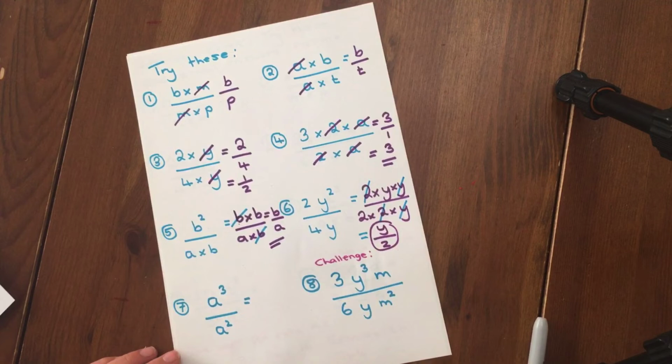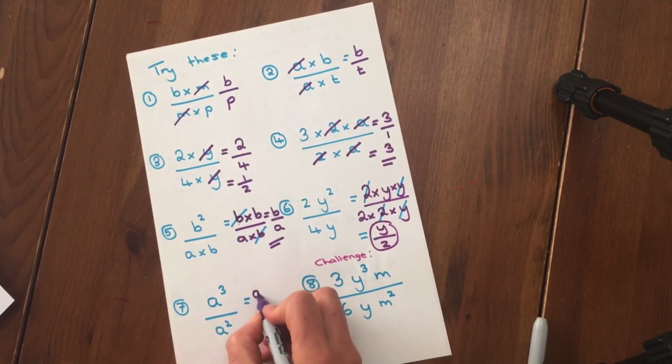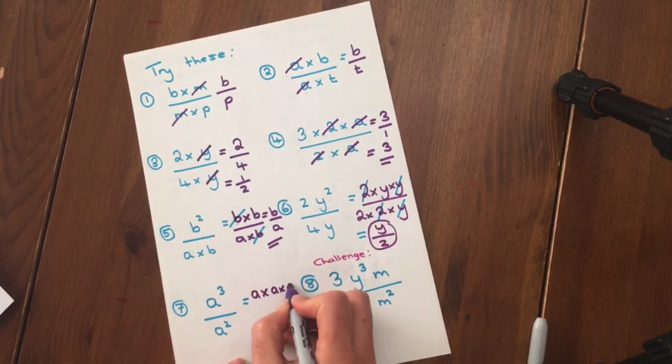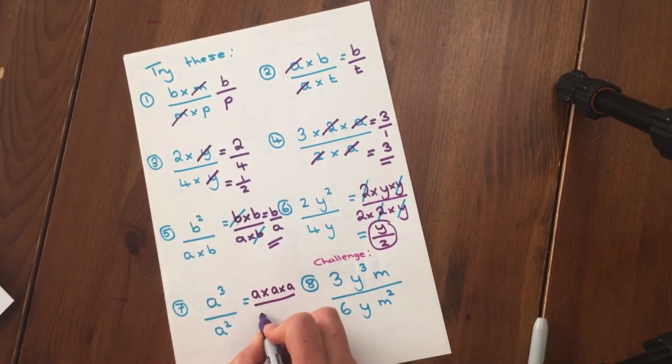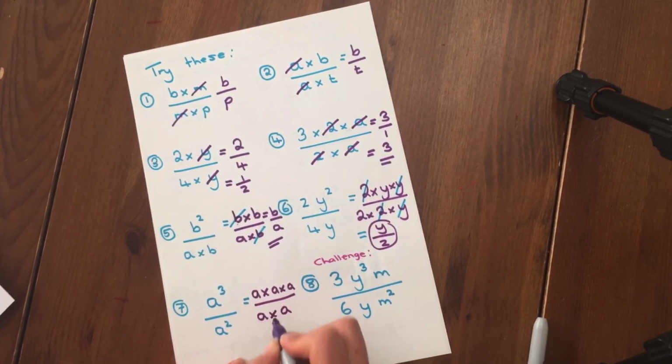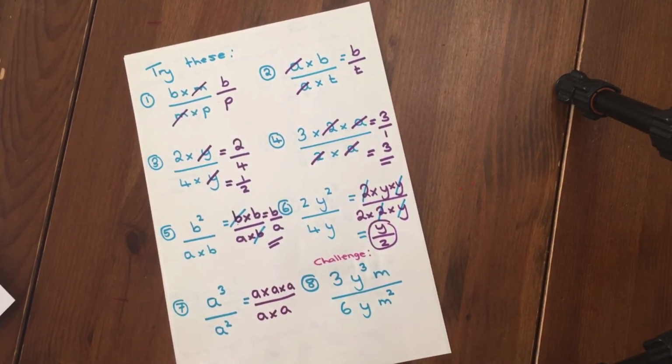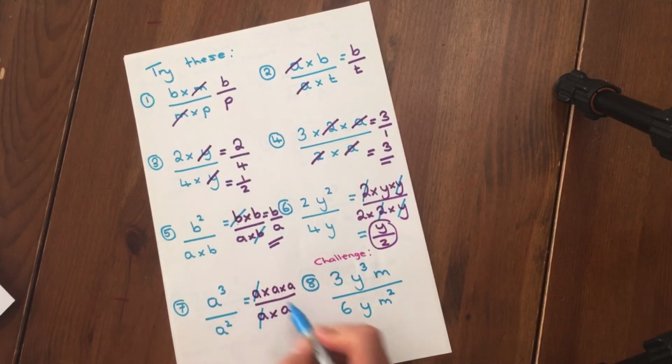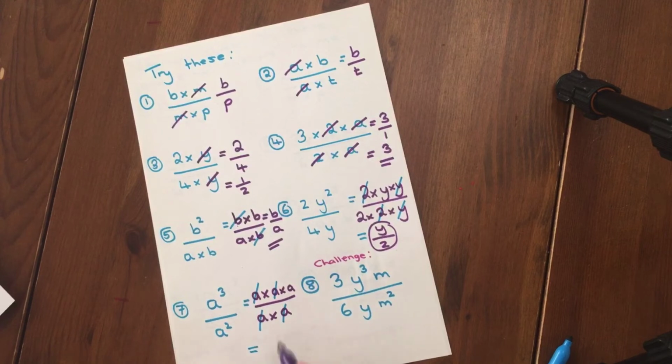Question 7. A cubed is A times A times A, all over A squared, A times A. What can I cancel? A's, another A, and what am I left with? Just A on the top.